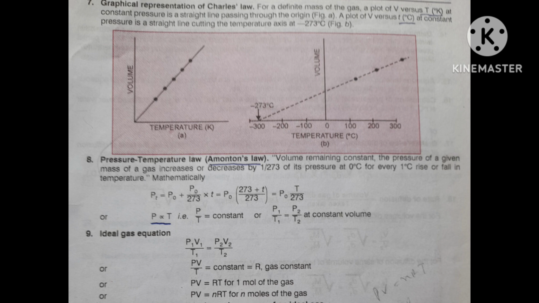Or you can tell P upon T is equal to a constant. Because this is a proportionality sign, if you want to convert this proportionality sign into equality, then you should multiply by some constant. Correct? That's why P upon T is equal to constant.